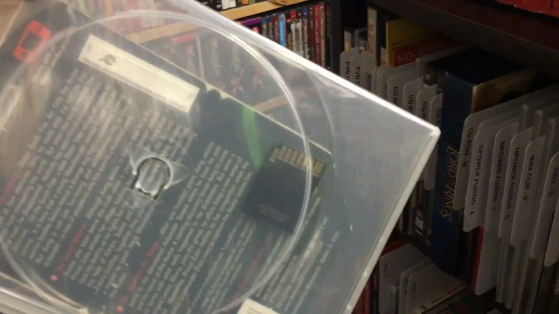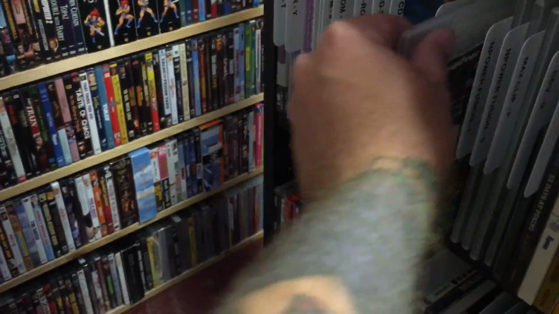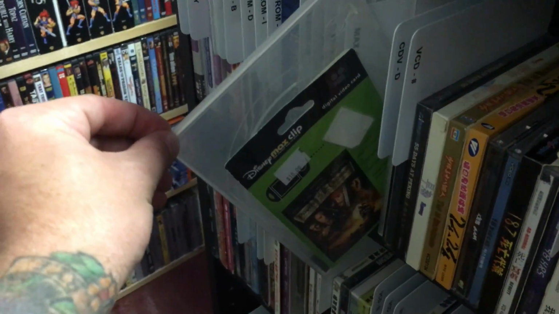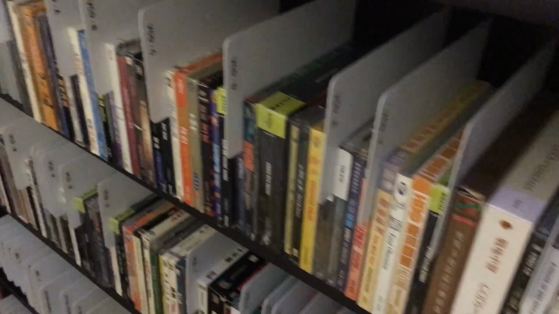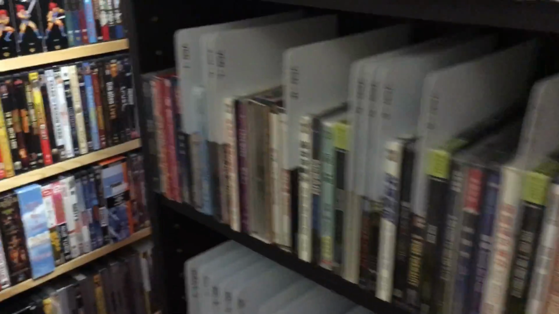These are simply just SD cards, like preloaded SD cards. Nickelodeon did some of those, and also Disney did some of those with their Max Clips. Basically the same exact format, just a different title. Then into my VCDs, my video CDs. I have a decent amount of them.